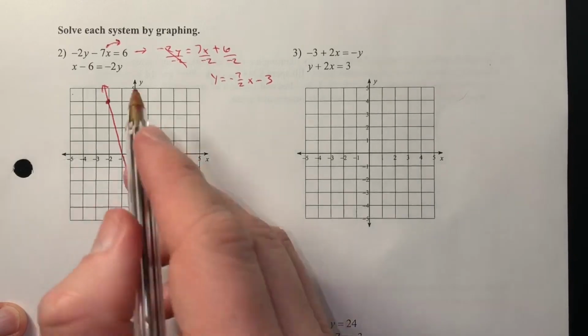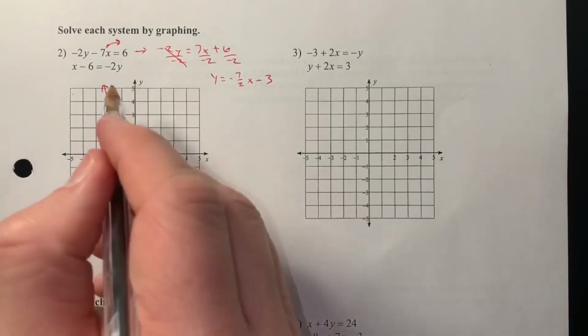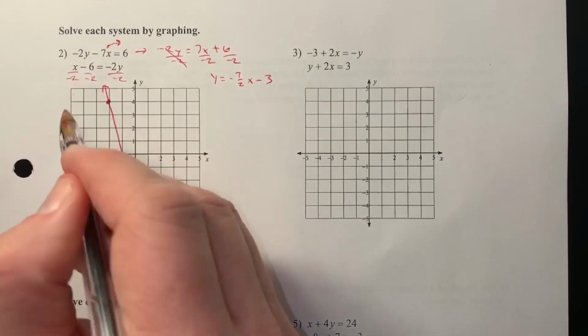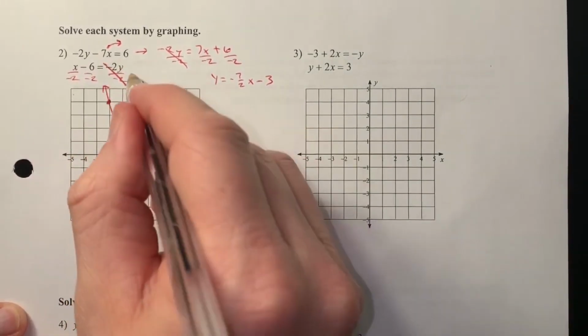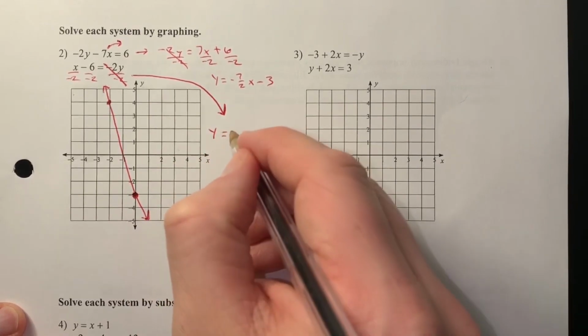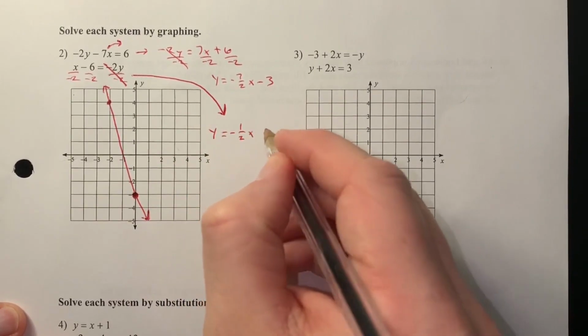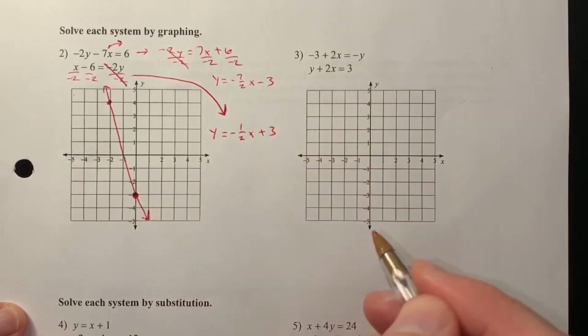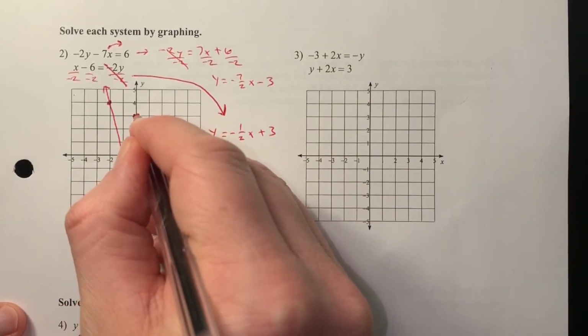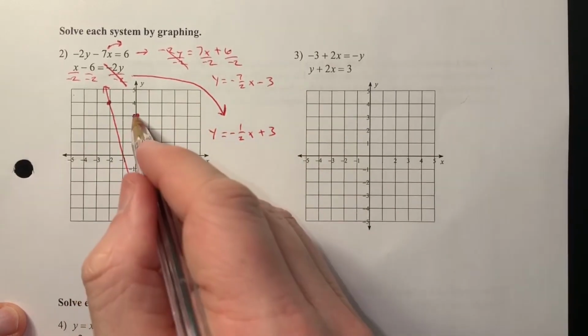And then for this equation, all I have to do is divide every term by negative 2. And I'll bring that down here. So I get y equals negative 1 half x plus 3. Okay, so I have a y-intercept of 3 and a slope of negative 1 half.